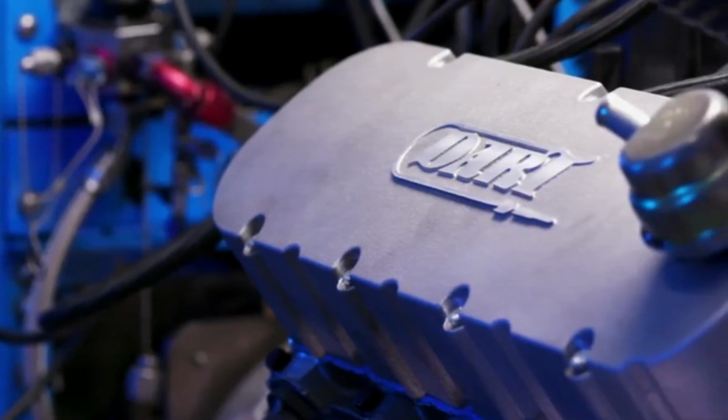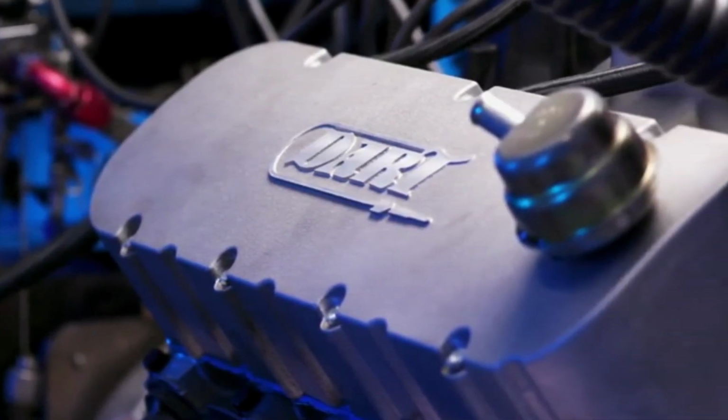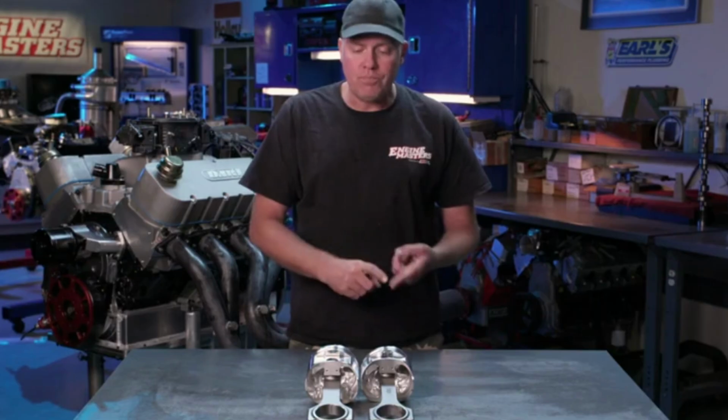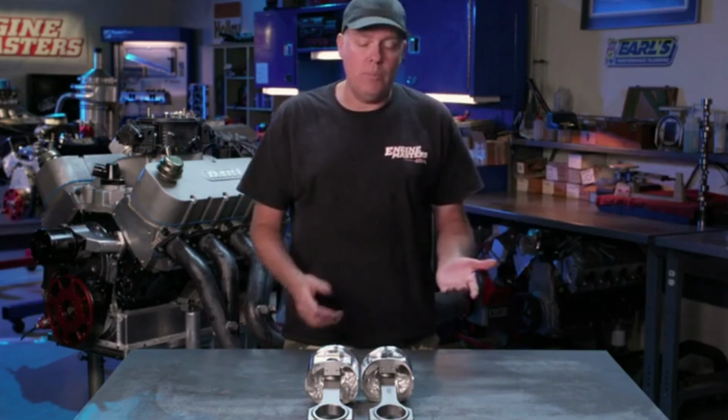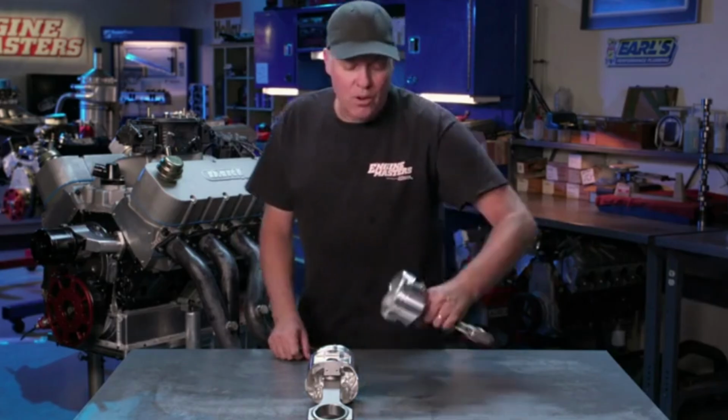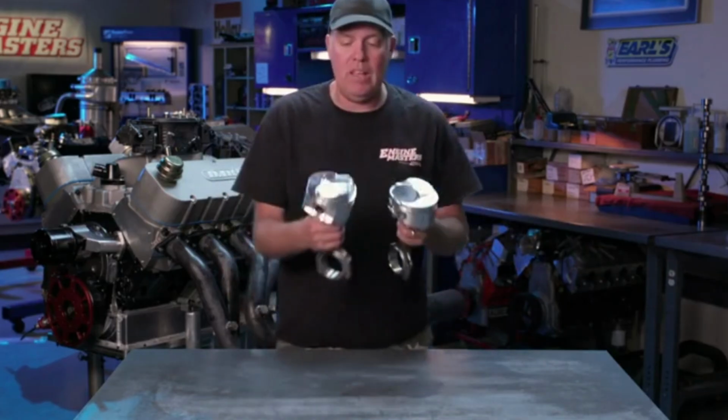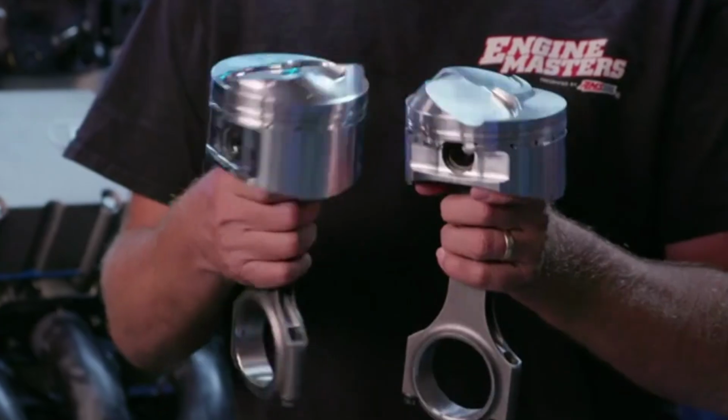I used the Dart Big M block in order to get a big bore of 4.5 inches. And the reason I did that is I wanted some displacement. And this thing still turns out pretty small. It is a 478 cubic inch engine. Now, with that in mind, I knew that I wanted a lot of RPM in order to show a difference in rod ratio. And I also knew that I wanted to make some high compression so that it would make some power. So we begin with some very custom pistons that were designed for me by JE Pistons.